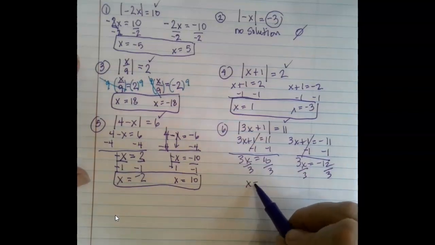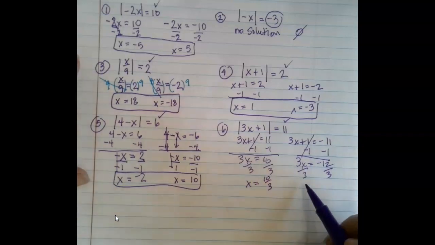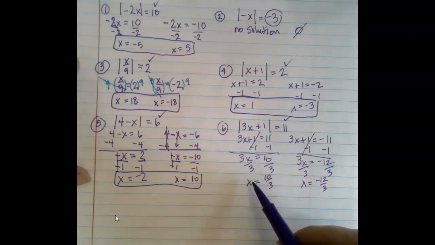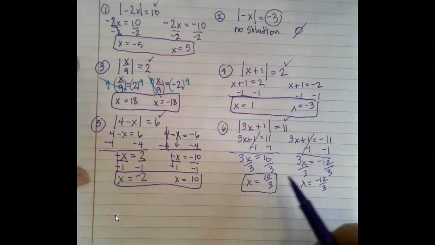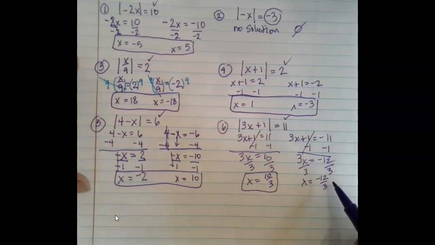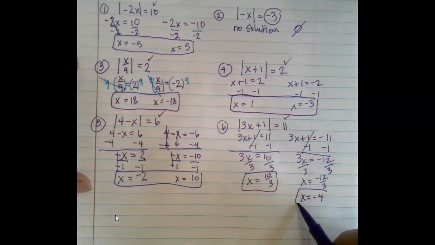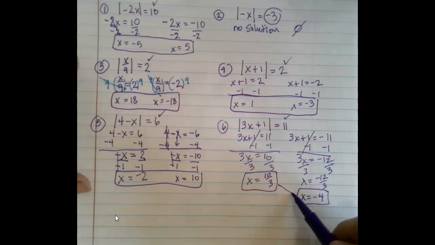Here I get x equals 10 over 3, and here I get x equals negative 12 over 3, and here's something important from here on out. This one is already simplified. You can leave it as the improper fraction. This one's fine. However, we can simplify this one. Negative 12 over 3 is the same thing as negative 4, so we have to simplify it. So these two are my answers.